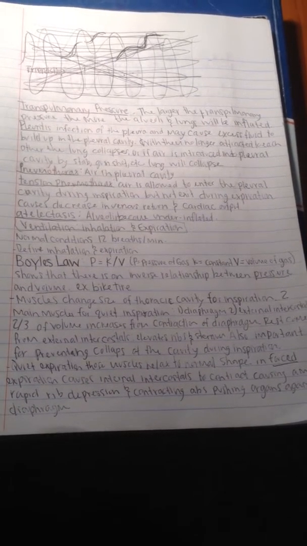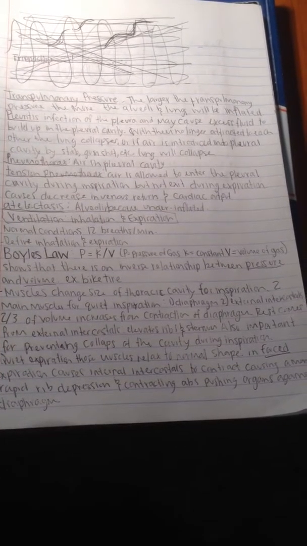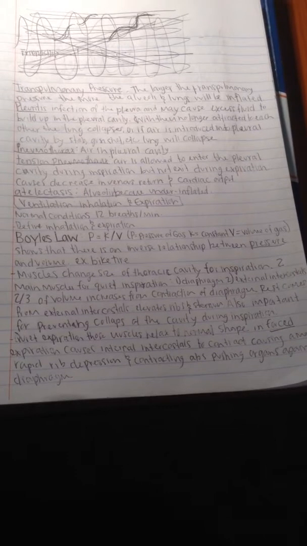And then you have Boyle's law, which is P equals K over V. P being the pressure of gas, K is just the constant, and V is the volume of gas. And this law just shows that there is an inverse relationship between the pressure and volume.